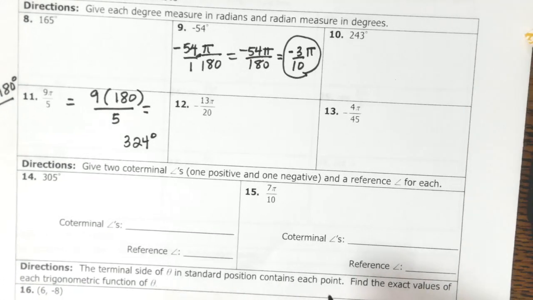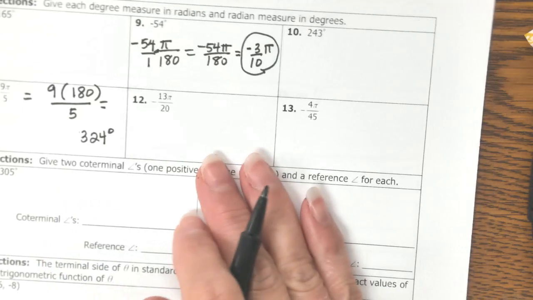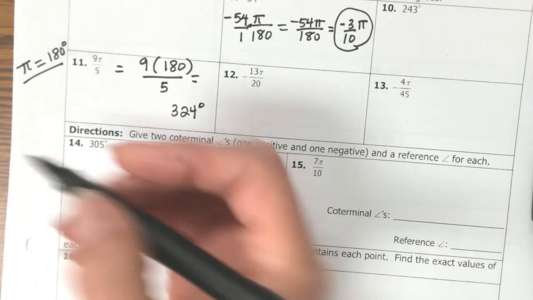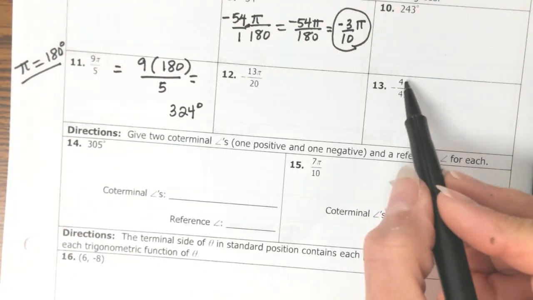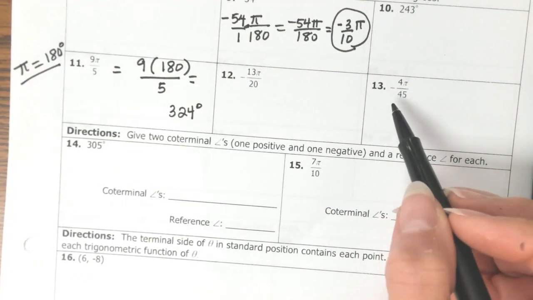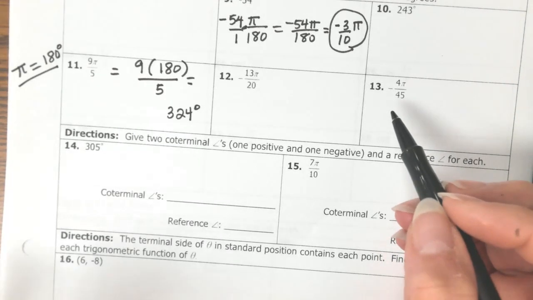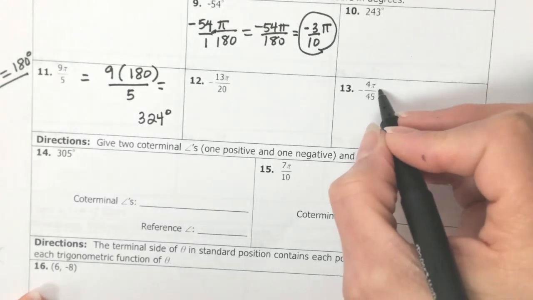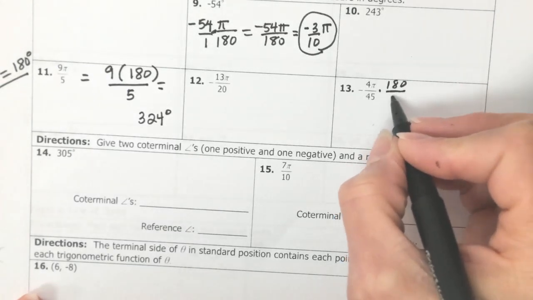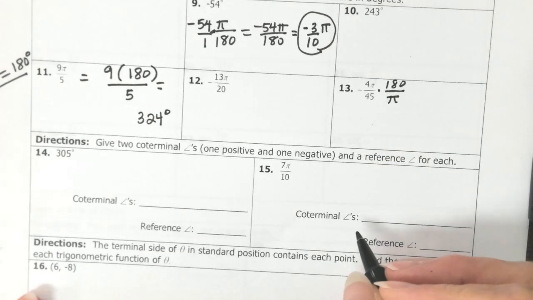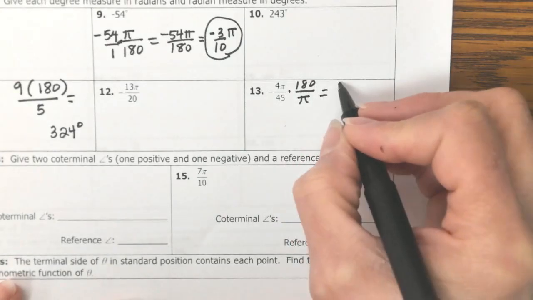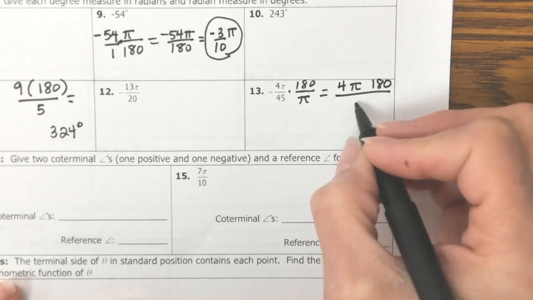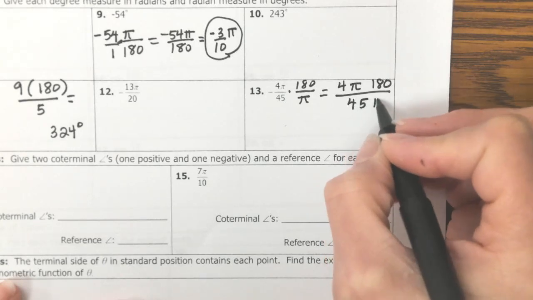If you'll look at maybe one more of this type, number 13. I'm going to show a different method. I could just plug in though and see where pi is. I could just replace it with 180 because I know that's the degree number for pi. But you can also just multiply it by 180 divided by pi. This is just another method. And when you do that, you end up with 4 times pi times 180 all over 45 times pi.